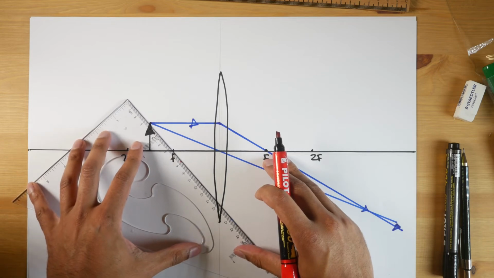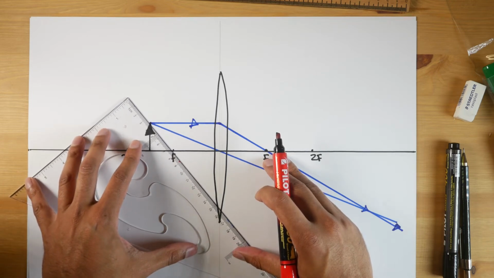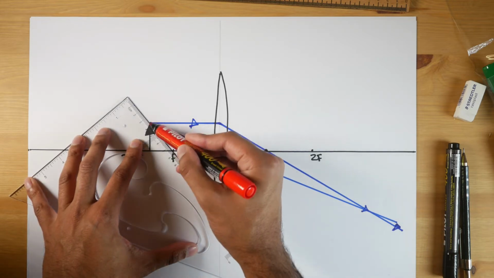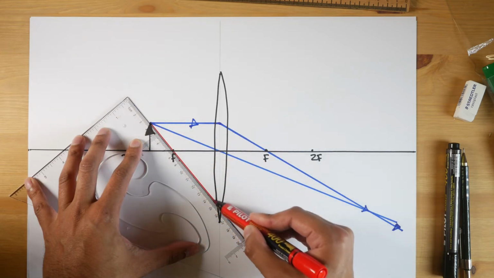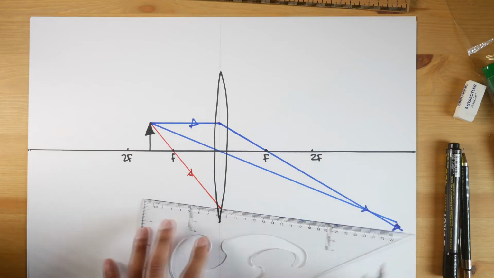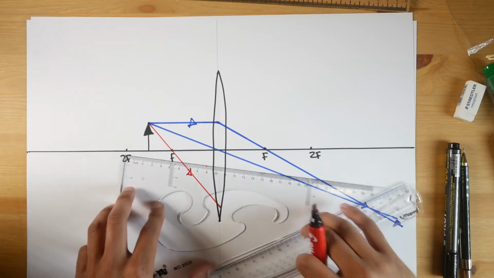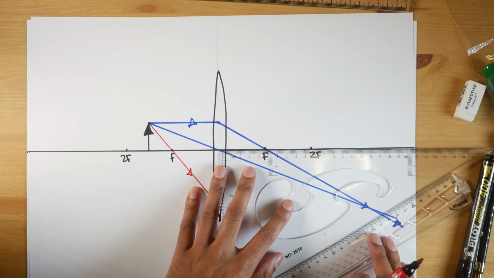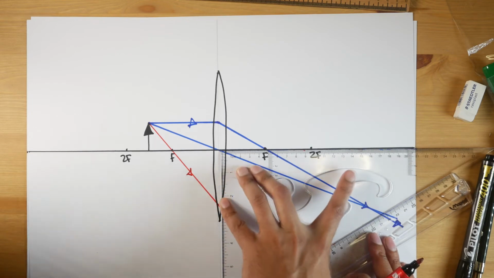And of course, the more accurate you are with this, the better it's going to be. So it goes through here, stop at the center, and it goes parallel to the optical axis. So I'm going to have to use this again. So my optical axis is at that angle.